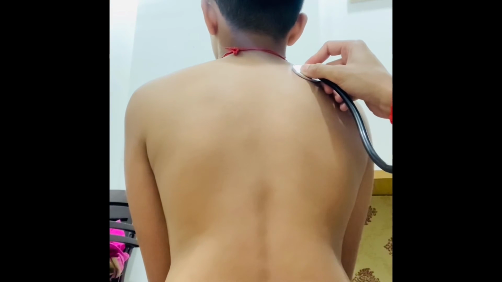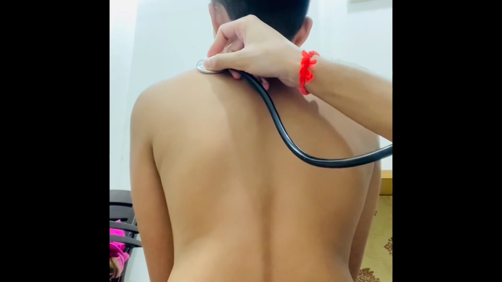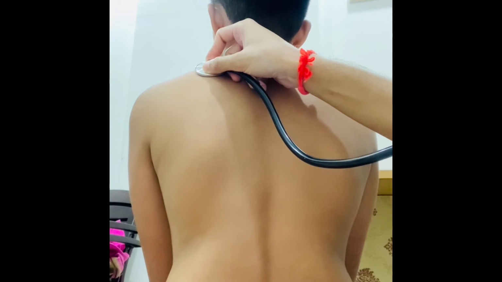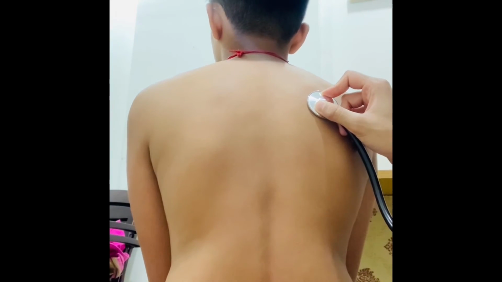Now coming towards the auscultation, which is the most important technique for knowing about the airflow. This technique involves listening to the sound that is generated by breathing, if there are any adventitious sounds, or if there are abnormalities while the patient speaks or through a whispered voice.